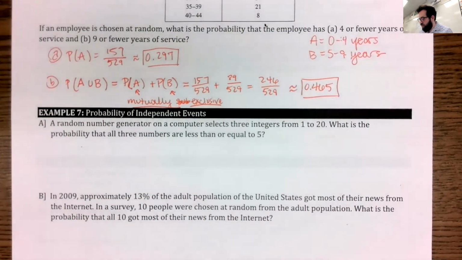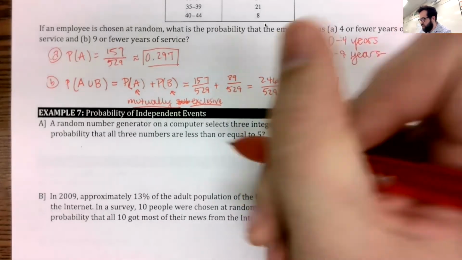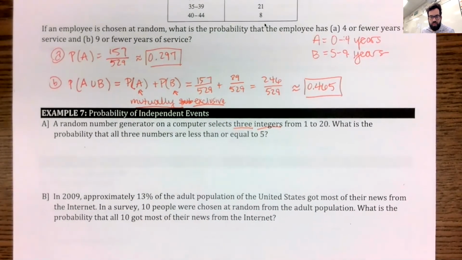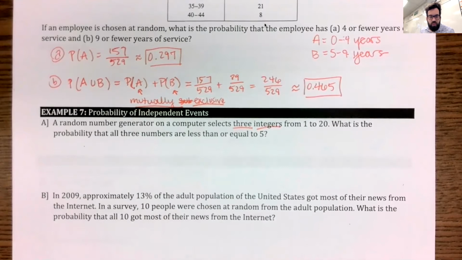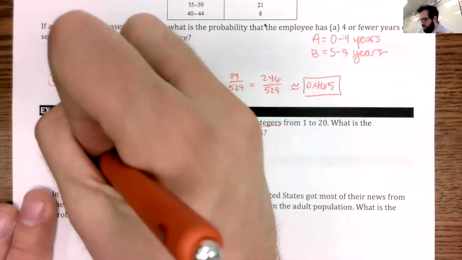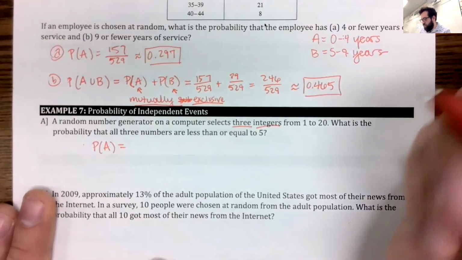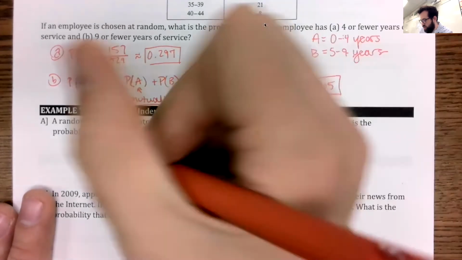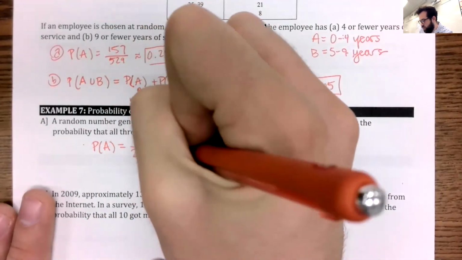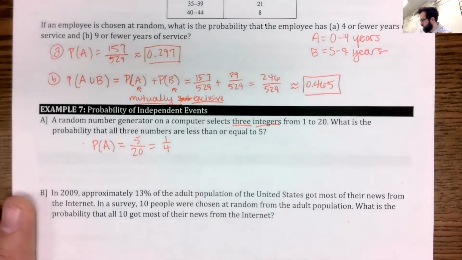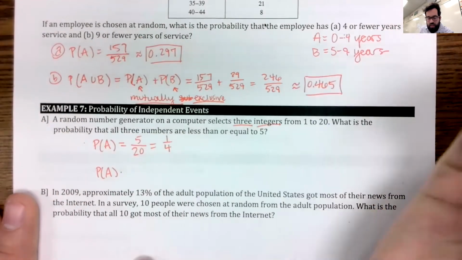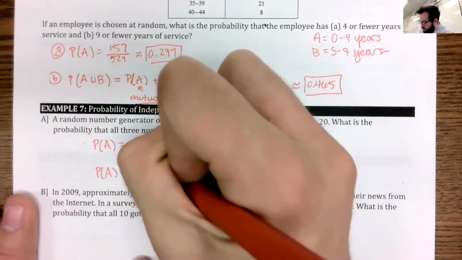A random number generator on a computer selects 3 integers. So you can already see we're selecting 3 different integers. It's not just one integer. We're selecting 3 different things. What is the probability that all 3 numbers are less than or equal to 5? Okay, so probability of this occurring once would be what? The integers from 1 to 5, that's 5 options, out of the integers from 1 to 20, that's 20 options. So there's 1/4 probability that this occurs once. So for it to occur 3 times, it's going to be the probability of A times the probability of A times the probability of A, right?